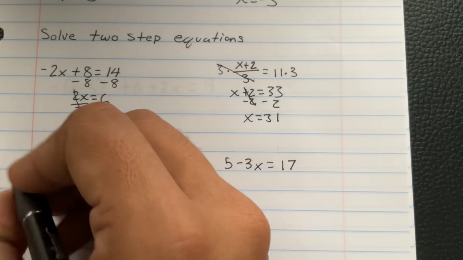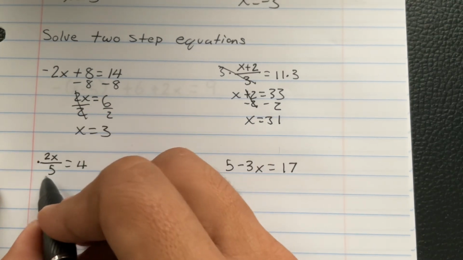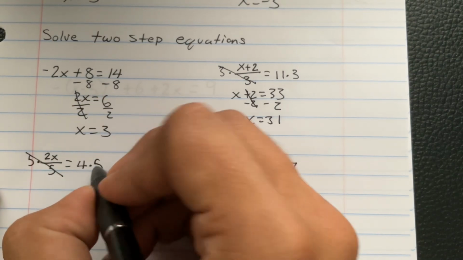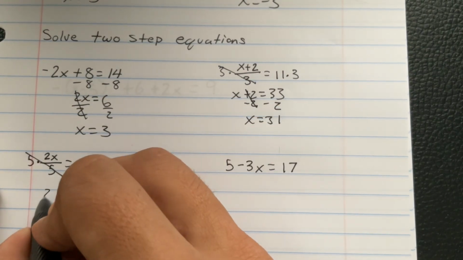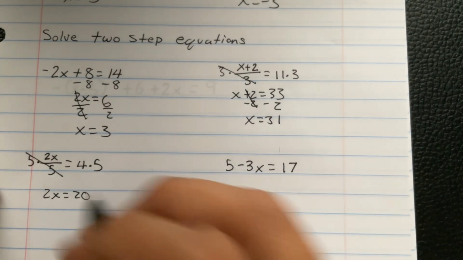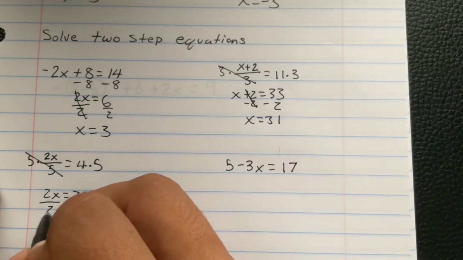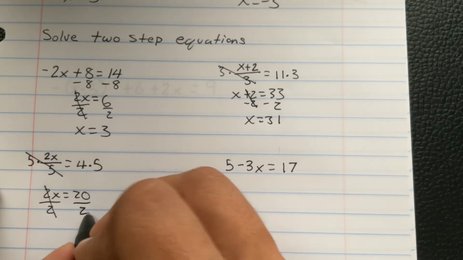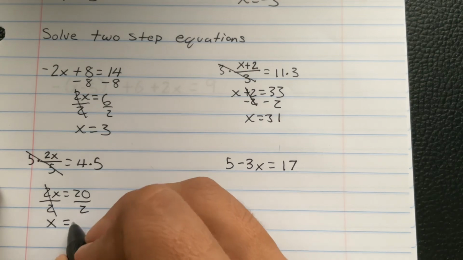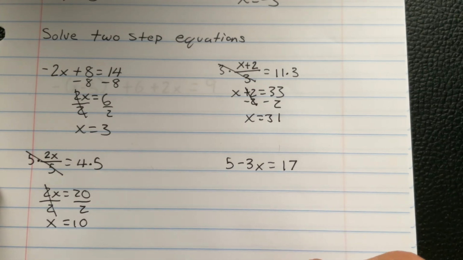2x divided by 5, I'm getting rid of the 5 first, so I'm going to multiply by 5. Multiply by 5. Now we've got 2x equals 20. Then we're going to get rid of the 2 by dividing by 2. Gone, dividing by 2. So my final answer is x equals 10.